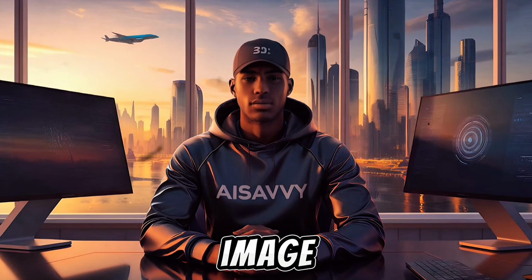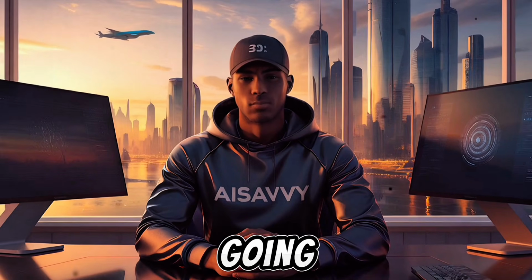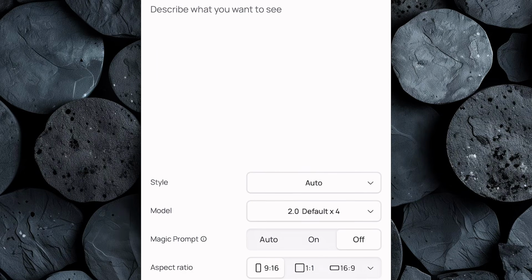Now that we have our image prompt ready, the next step is to generate our images. For this step, we're going to use Ideogram. Open up Ideogram in your browser. If you don't already have an account, signing up is super quick and completely free. Once logged in, click on the plus icon and you will be presented with the creation interface where all the magic happens. Before we paste anything, we need to fine-tune a couple of important settings.